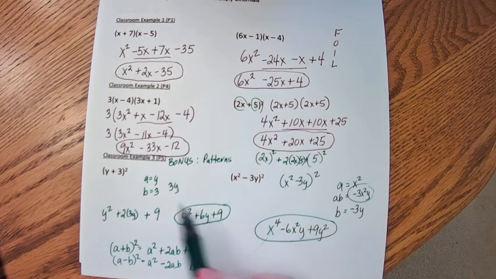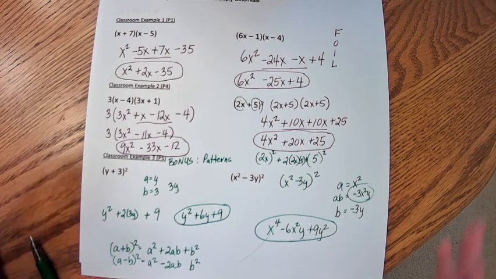So again, I would say go ahead and try practice 5 and practice applying this pattern, practice applying this rule, but if you don't use it, it's okay. You'll still get the right answer using FOIL.